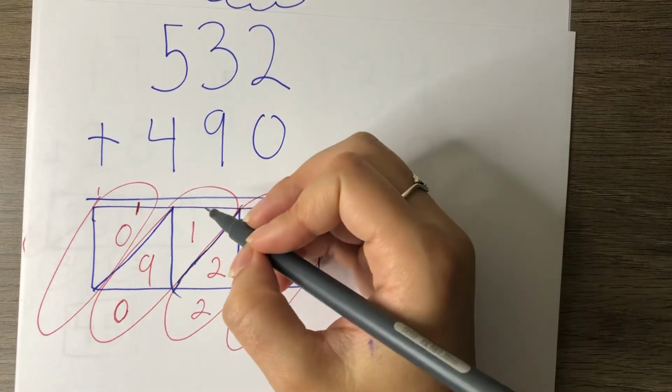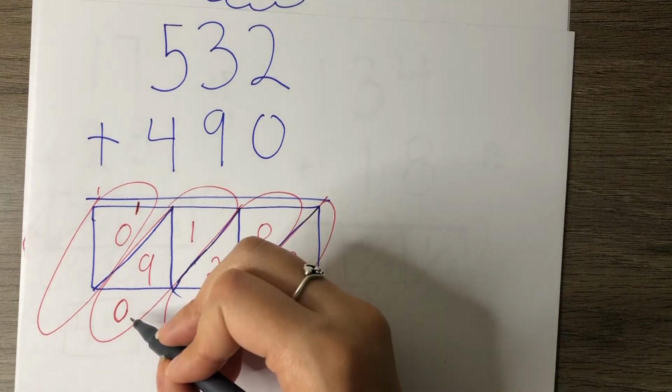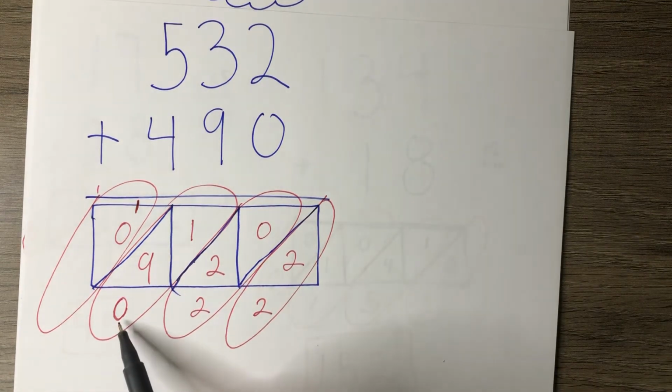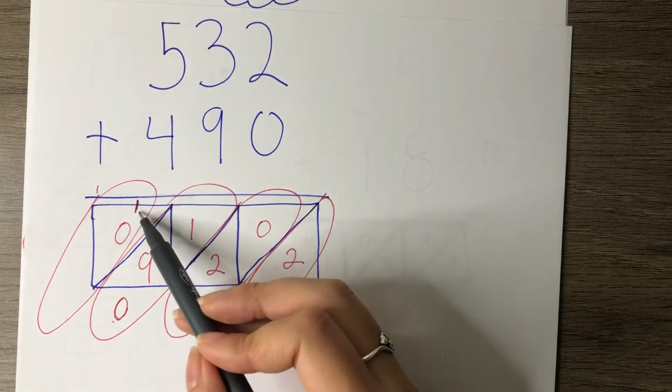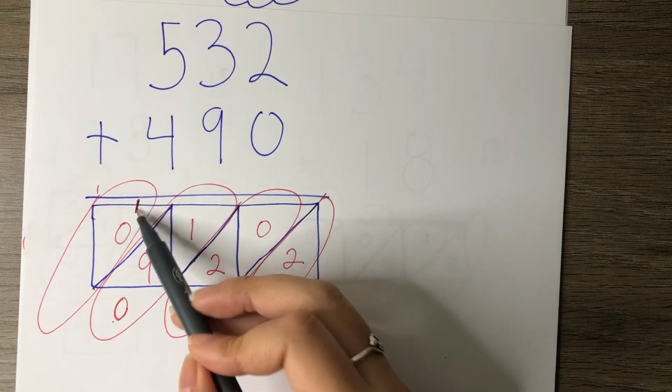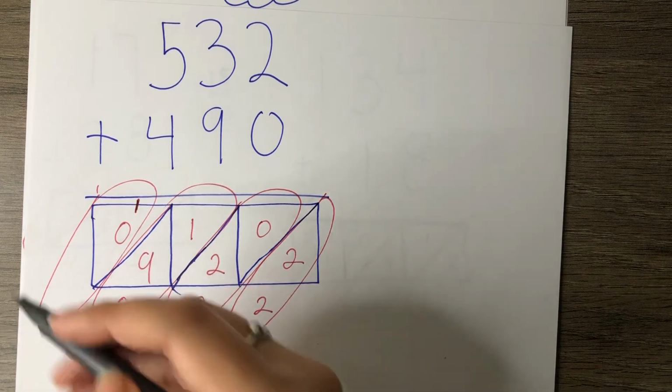So let me repeat that again. 9 plus 1 is 10, but we cannot write 10 here because only the ones digits go on here. So we put our 0 here, that's our ones digit, and we're going to move our tens to our next group. So that's where we put our 1. So then we do 1 plus 0, that's 1.